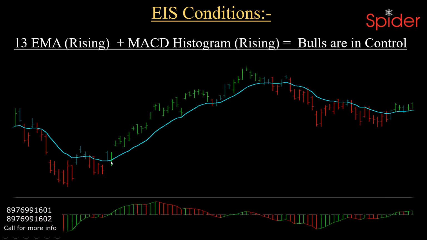Basically, as you can see, it's a 2-week data, a 2-week candle average price. So it is very likely that the price will go up to a certain limit. It's a short-term, short-move catching study. Even if you are getting 20 to 30 points, it is very good for you. See this one: the 13 EMA started rising, the MACD histogram also started rising. So from this point you get to know that yes, the bulls are in control in this particular script.